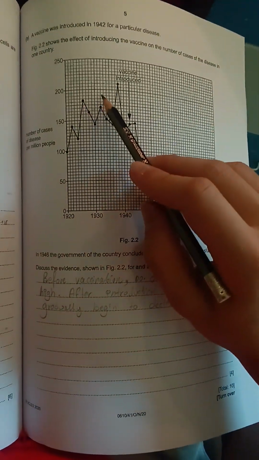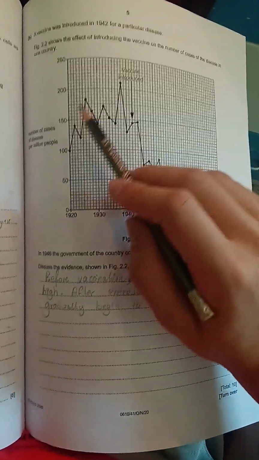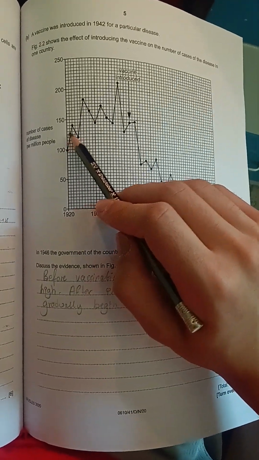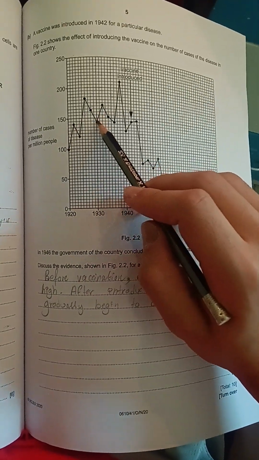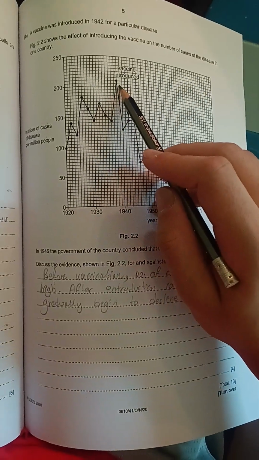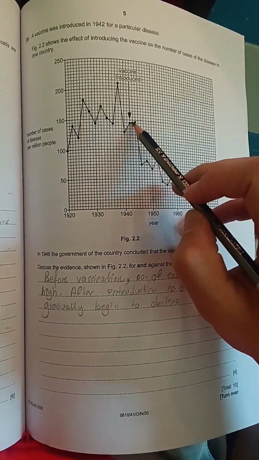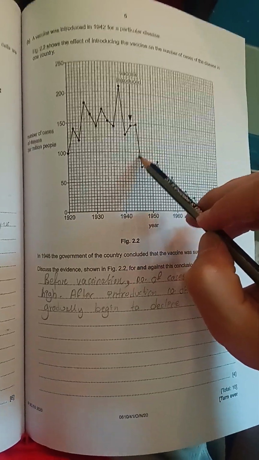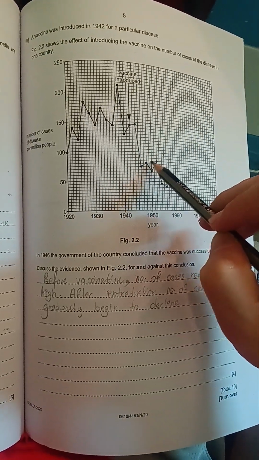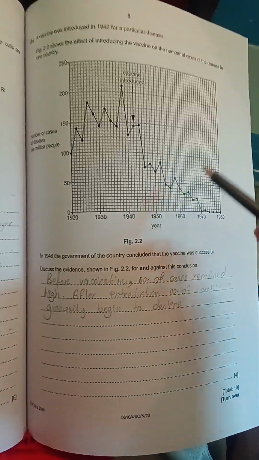So as we can see, before the vaccination was introduced, the cases started small and they started to gradually increase over time. Okay, but as the vaccination was introduced, there was a big drop in the number of cases due to the amount of vaccination. After that, they gradually started to decrease over time.